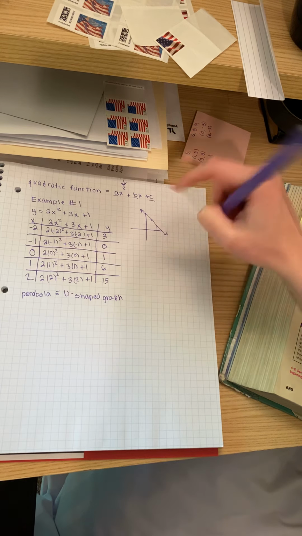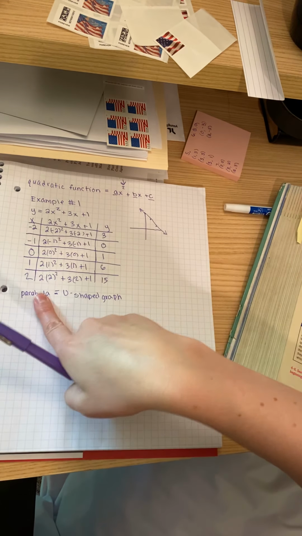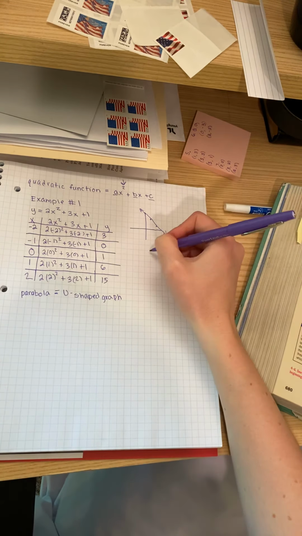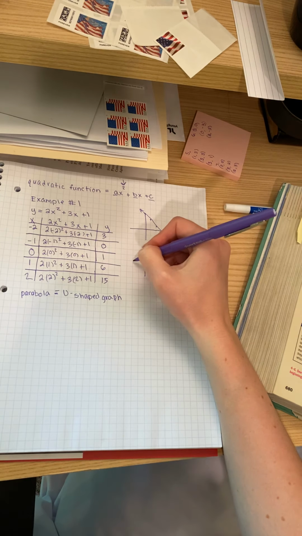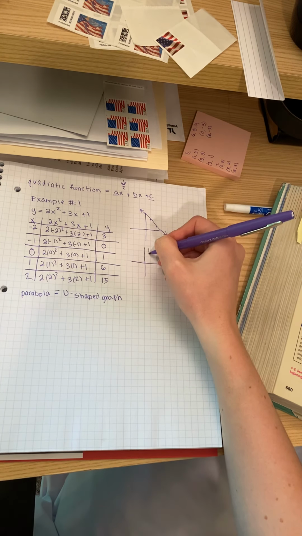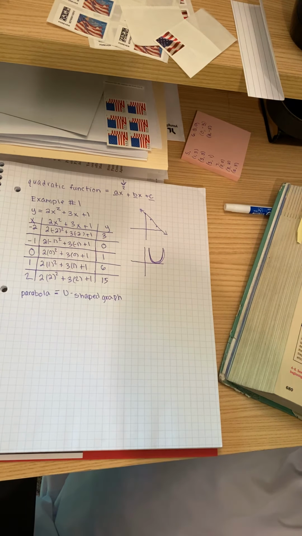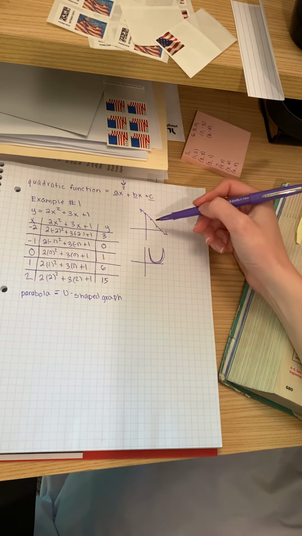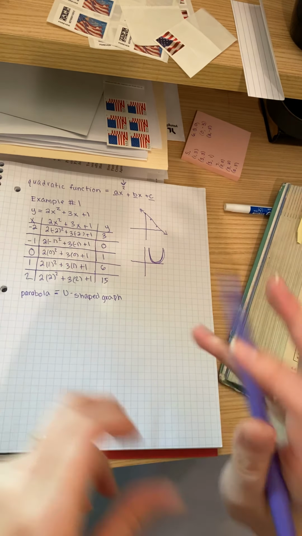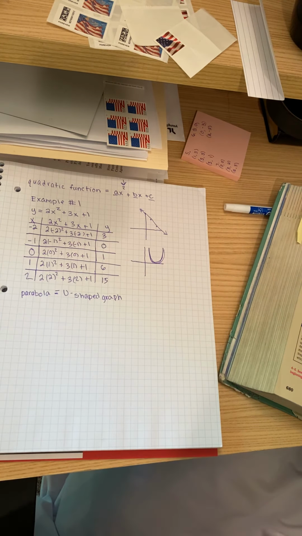However, they're saying a quadratic graphs as a parabola, which is a U shape. So rather than it being a straight line, it's going to look something like this. And now they're saying a parabola is an example of a non-linear function. Well, linear means line, so the fact that it's a non-linear function just means it's not going to graph in a straight line anymore, and that's okay.